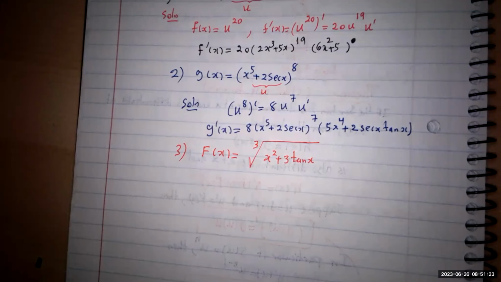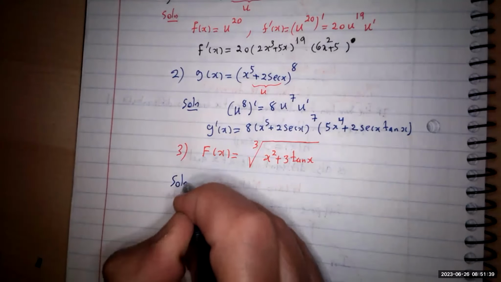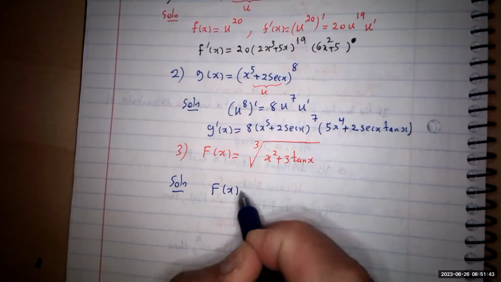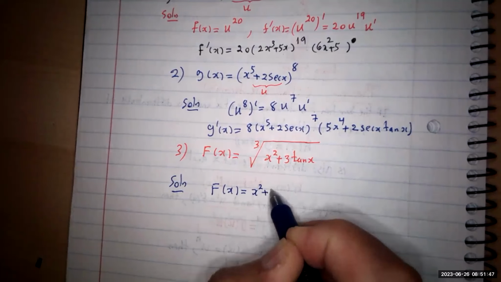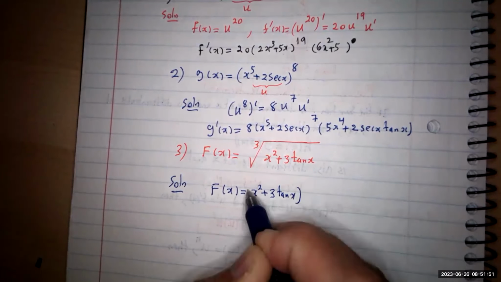Rewrite it. Yeah, excellent. We don't like radicals in calculus. When you rewrite it, we get to the first case, but the difference is your power is going to be a rational number. Solution: rewrite the radical all the time. f of x is going to be equal to x squared plus 3 tan x, everything to a third.